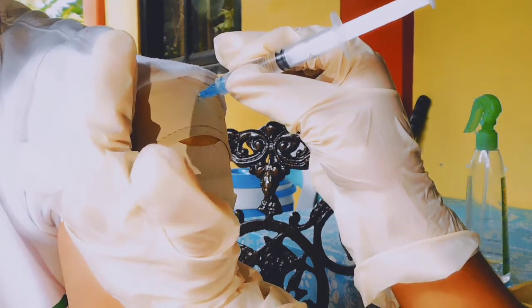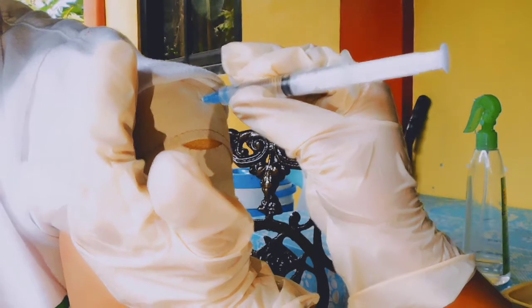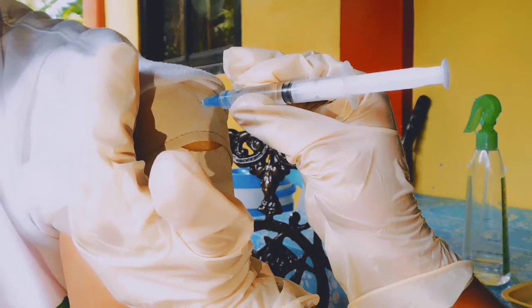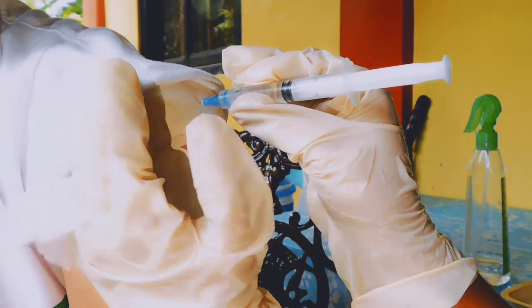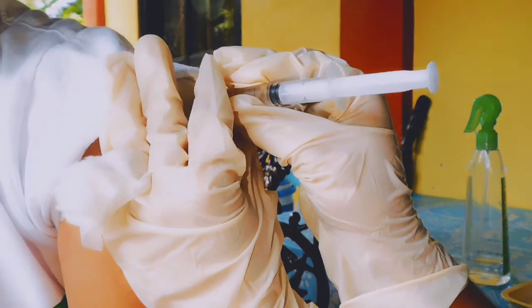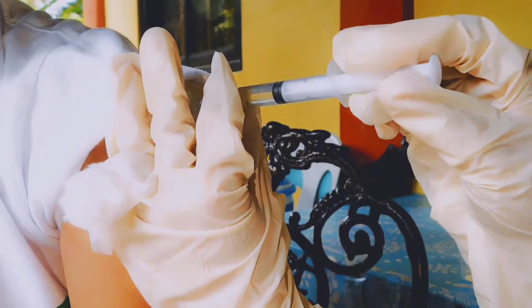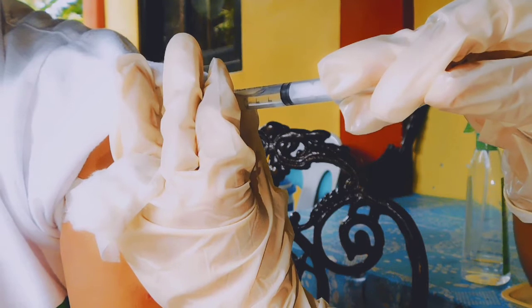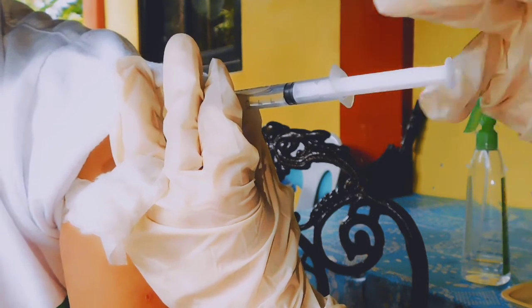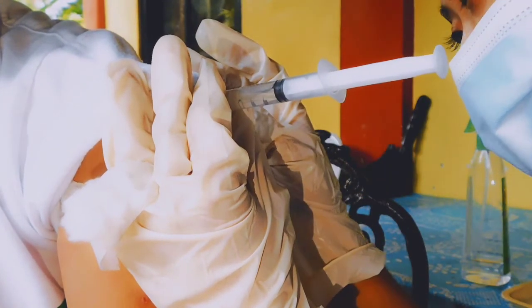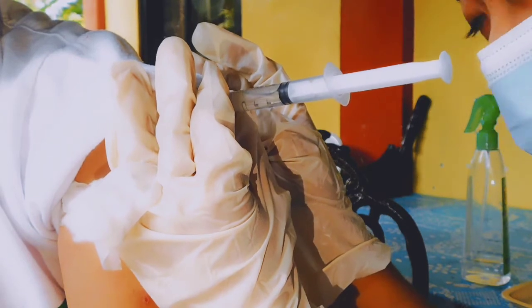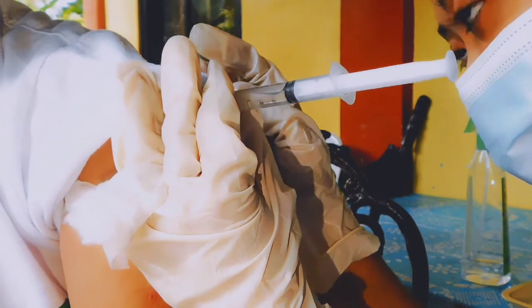Hold the barrel of the syringe steady with your non-dominant hand. Here, hold the barrel and then aspirate. If I don't notice any blood when I aspirate, then it is ready to inject.